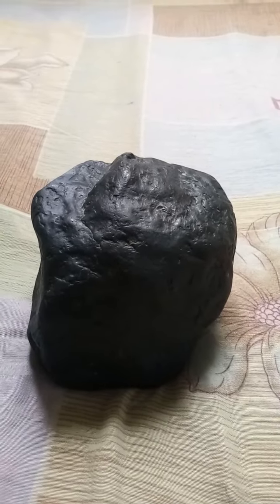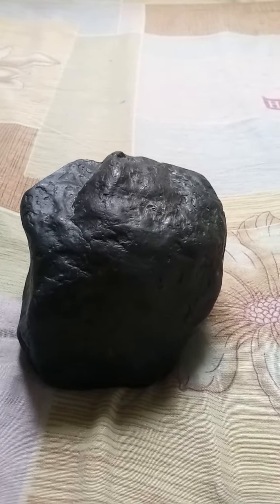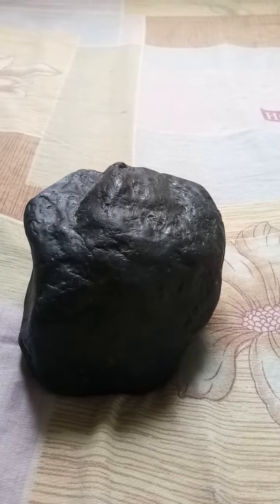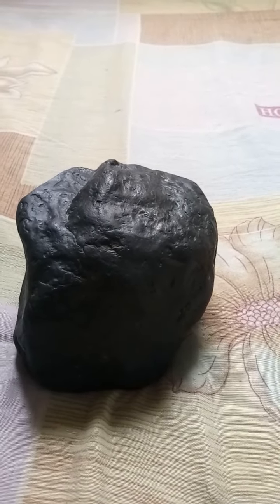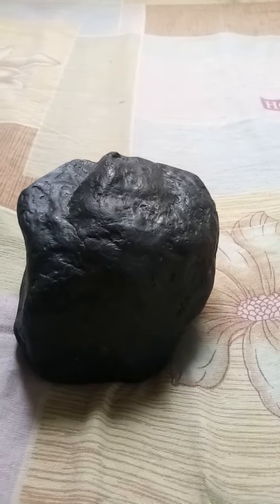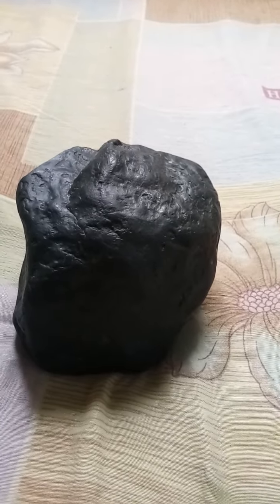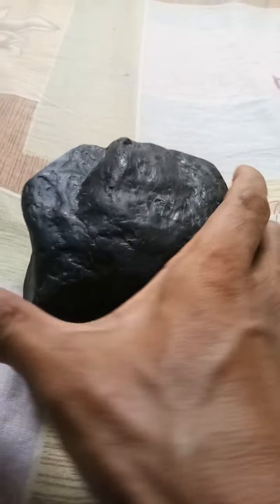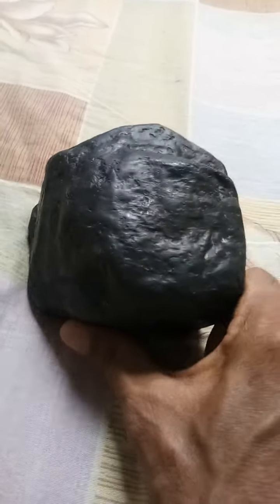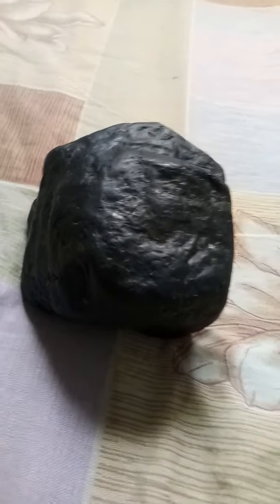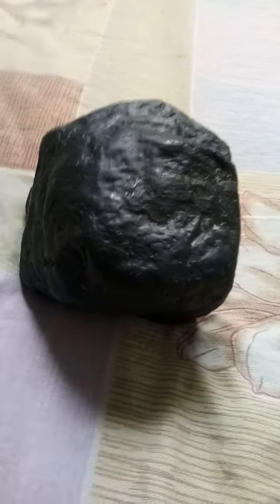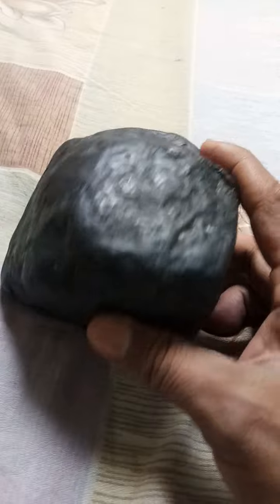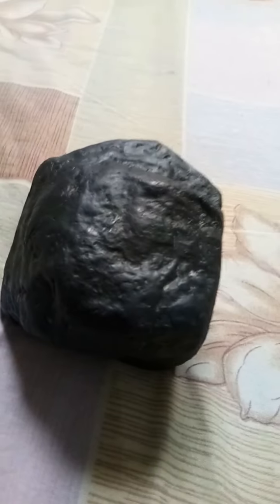Today I'm gonna refresh my previous videos because it was not clearly demonstrated or presented. So here's my carbonaceous black meteorite. I think so because I've already tested it with a bond paper.